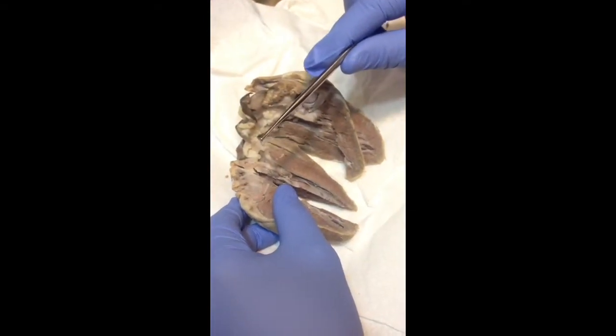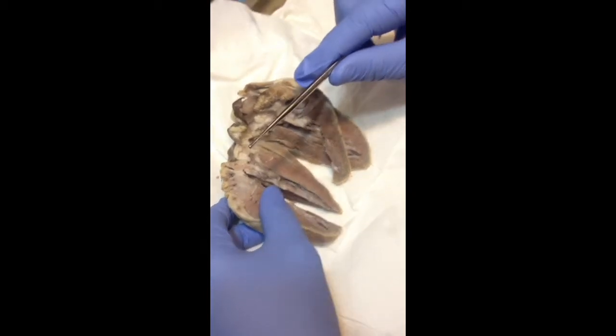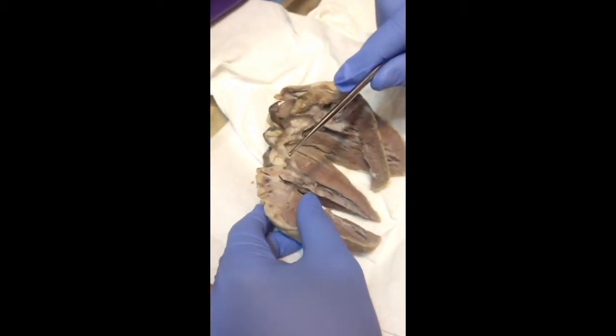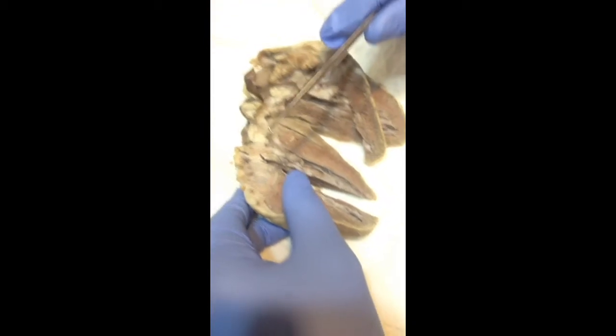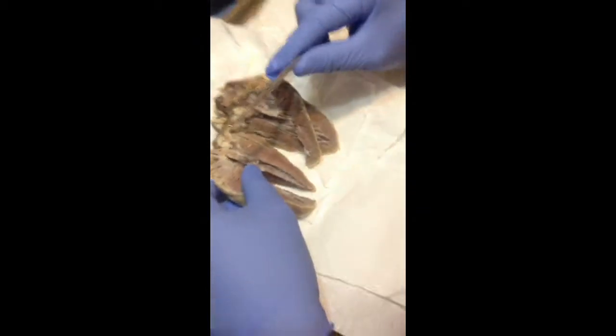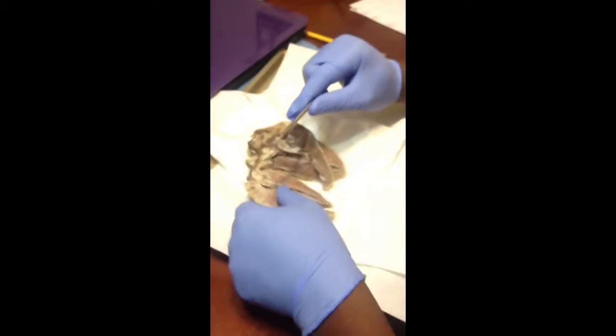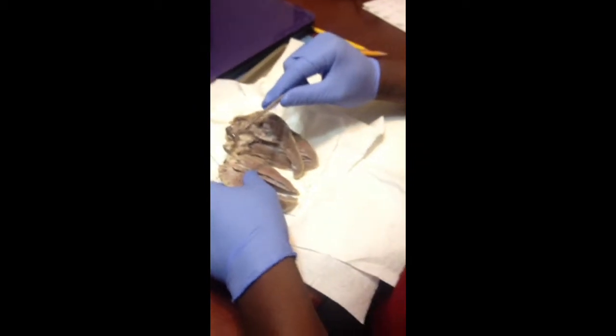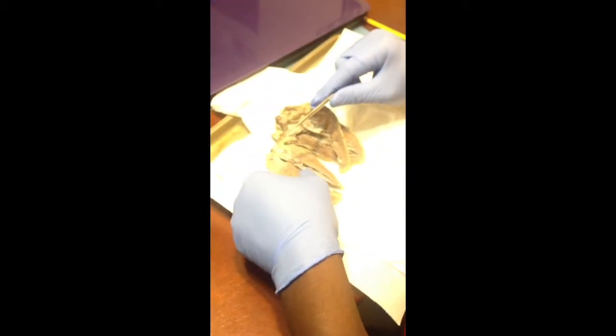The right collects deoxygenated blood and pushes it to the right ventricle, while the left auricle collects oxygenated blood from the lungs and pushes it towards the left ventricle. Okay, so we already talked about that.